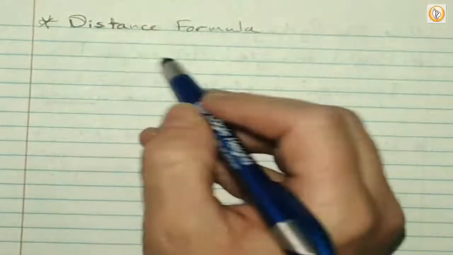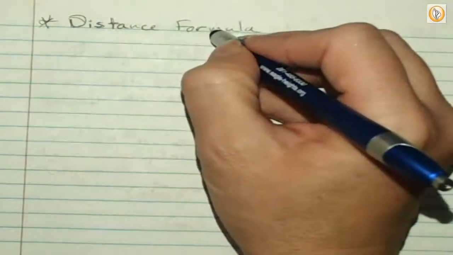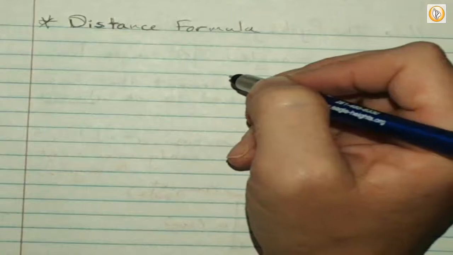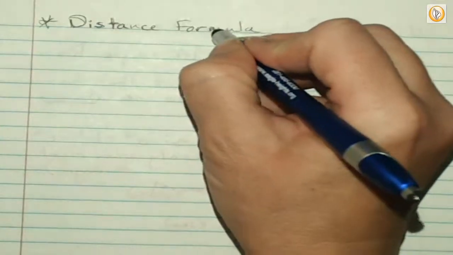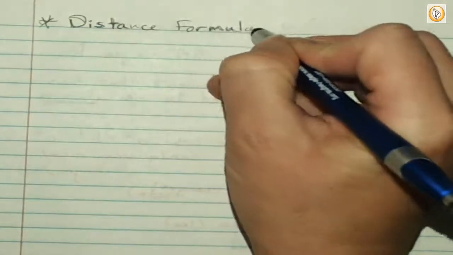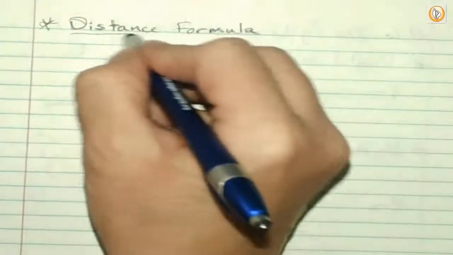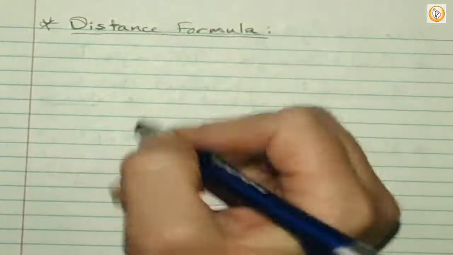Okay, so that's distance formula. Did we already learn that this year? The dirt thing? I think so. Okay. You haven't learned about distance formula yet.